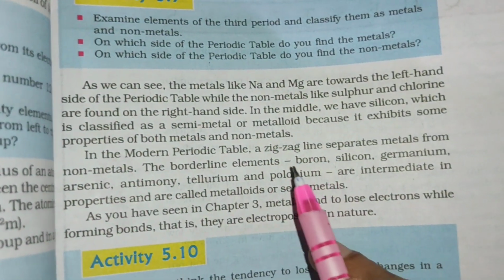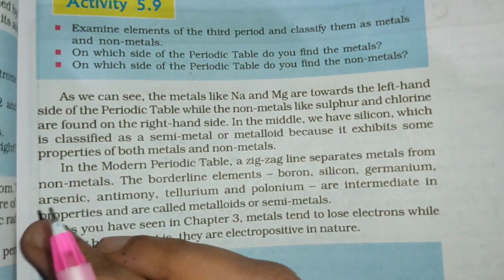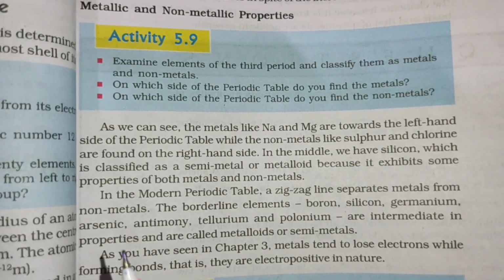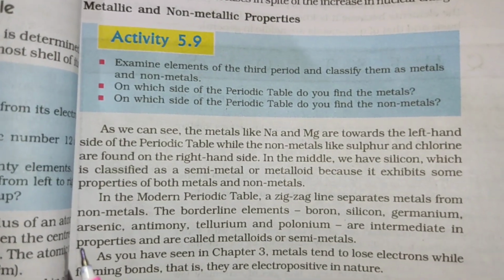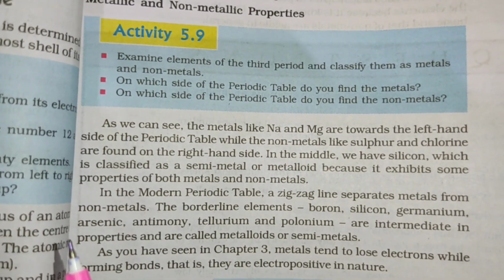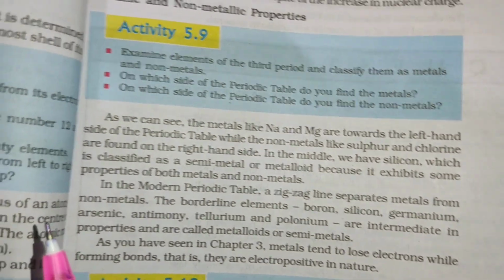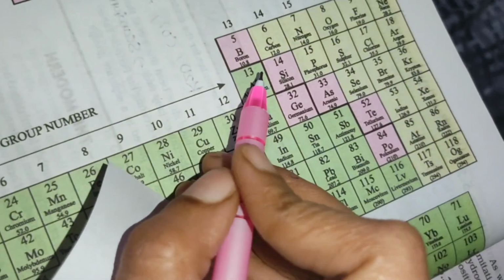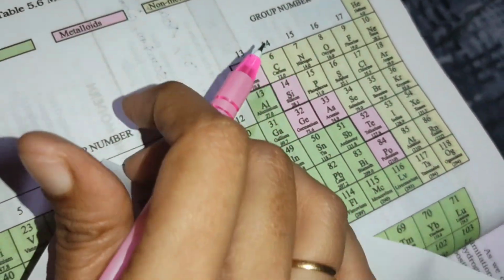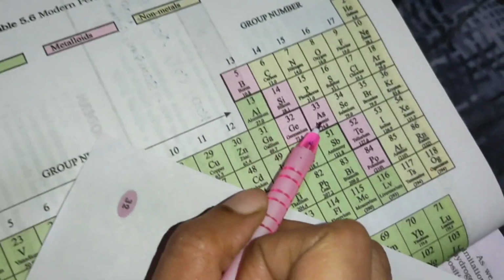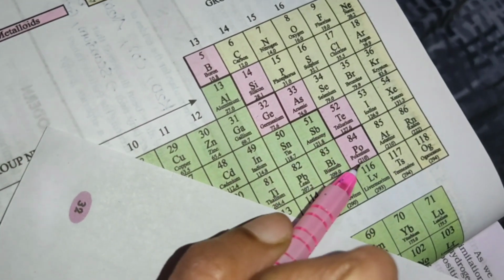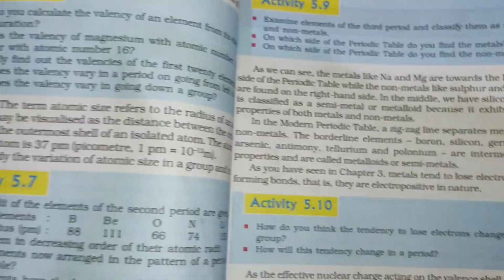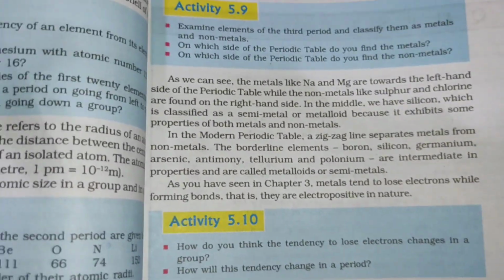In the modern periodic table, a zigzag line separates metals from non-metals. What are the elements along that zigzag line? The borderline elements like boron, silicon, germanium, arsenic, antimony, tellurium and polonium are intermediate in properties, and they are called metalloids. See here, they are shown in pink color: boron, silicon, germanium, arsenic, tellurium, polonium.